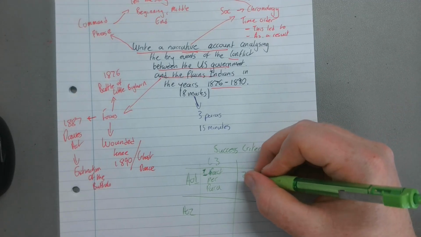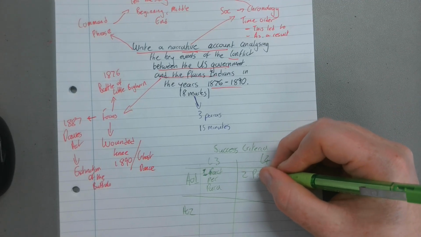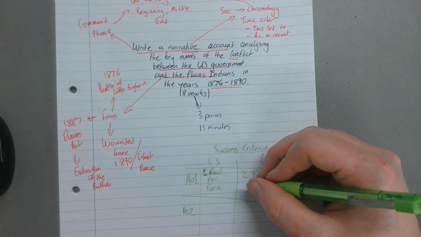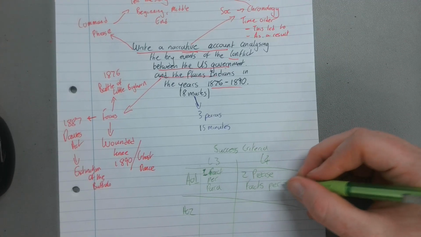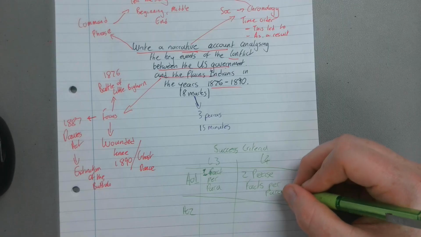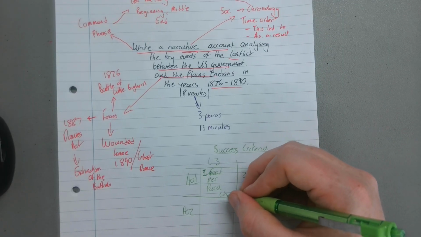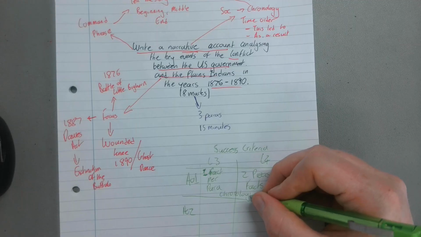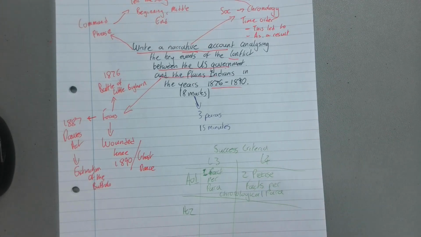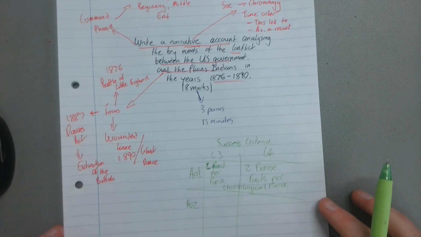Level 4 is 2 precise facts. Both of these levels require your answer to be in chronological order. You'll get punished if it's not in chronological order.